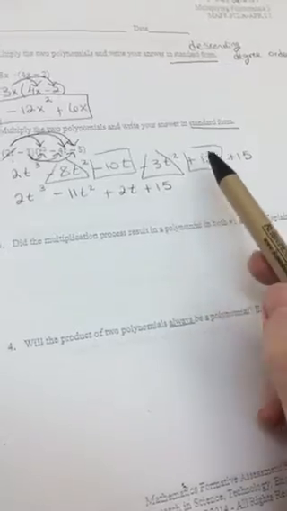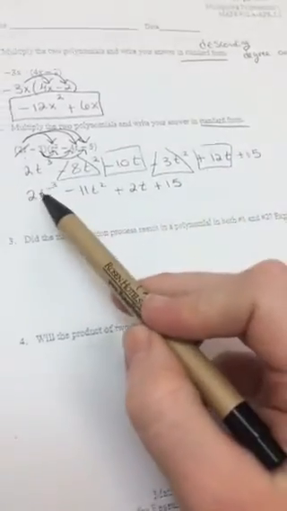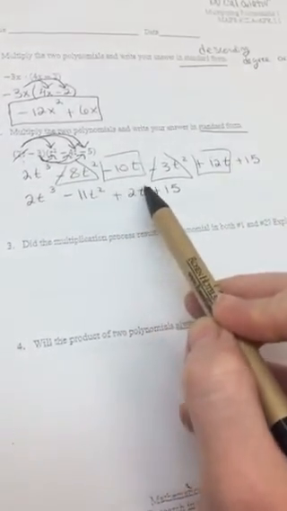Let's make sure it's in descending degree order for standard form. We have a cubed, a squared, a 1, and no t. So we are good to square our answer and move on.